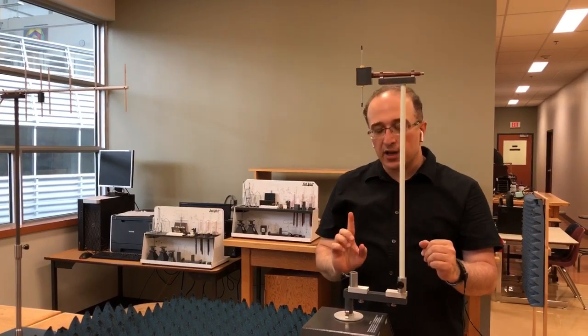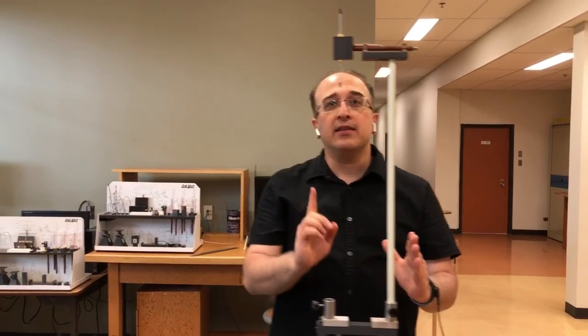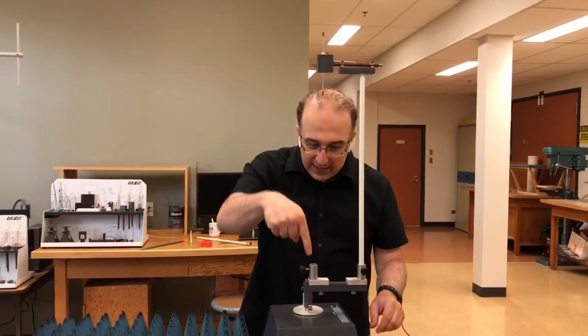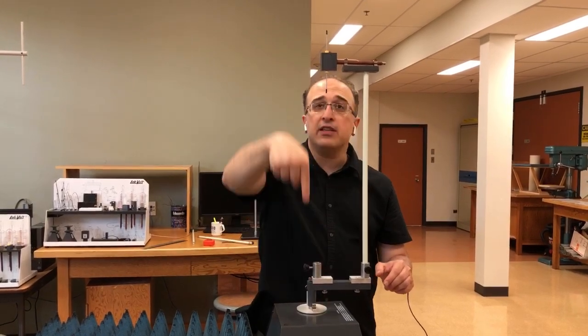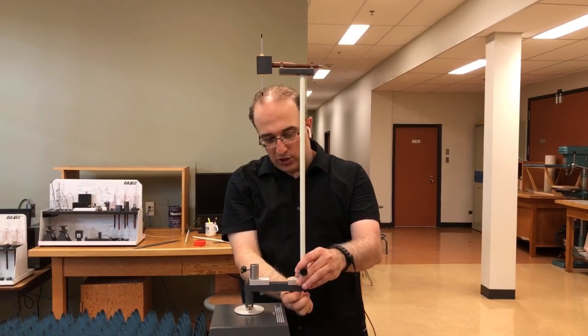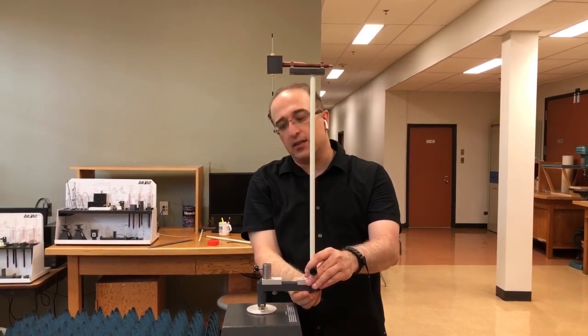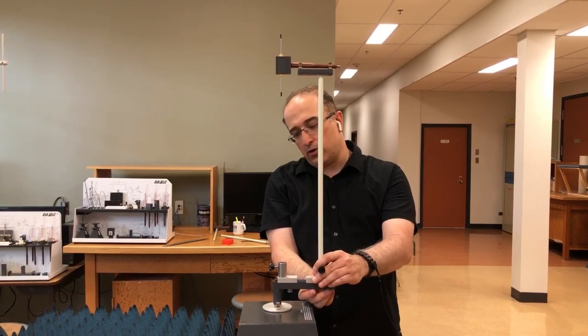I just need to be careful that, again, when I'm rotating, I'm rotating the antenna properly. So this is the axis of rotation. The antenna should be aligned with the axis of rotation. Right now it's a little bit offset. To adjust that, I'm just going to move it a little bit forward.